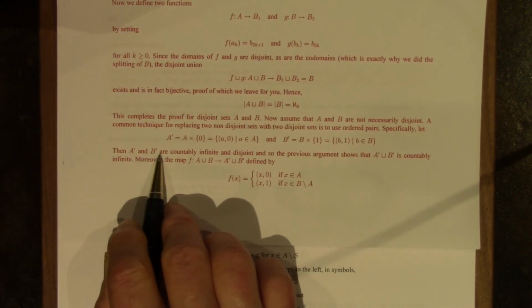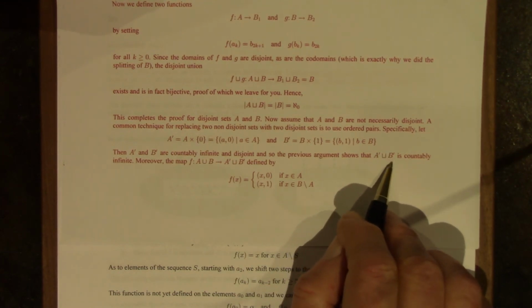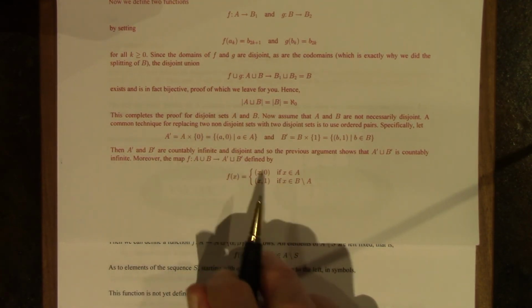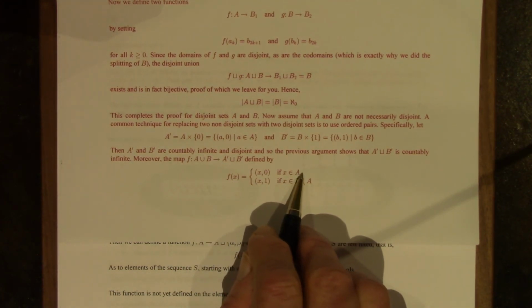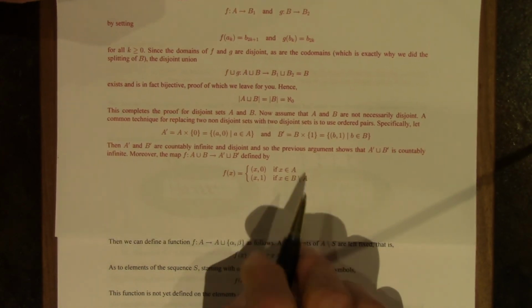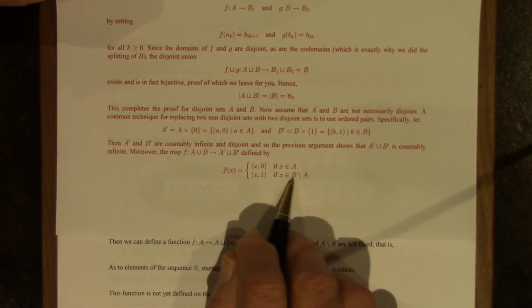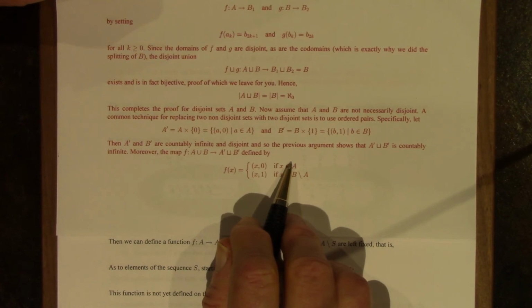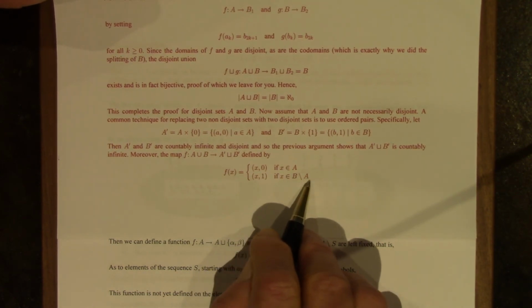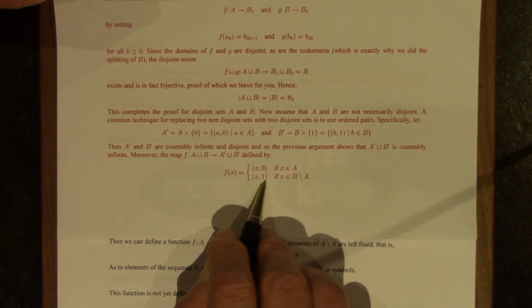These sets are countably infinite, and they're disjoint. So our previous work here shows that A prime union B prime is countably infinite. And from that, we have to show that A union B is also countably infinite. And we can do that with a map, a function that sends A union B to A prime union B prime. And for an element of A, we send it to the ordered pair in A prime. So x goes to x comma 0. We can't just take any element in B and call it x and send it to x comma 1, because that element may also be in A, and we've already defined f of that element. So we just take the rest of the elements in B minus A, and we send them to the ordered pair x comma 1.